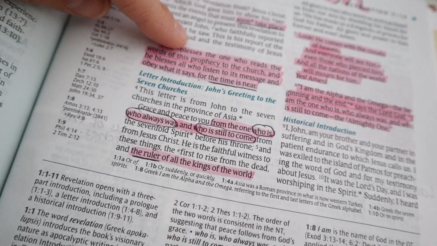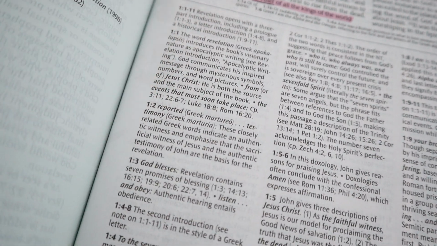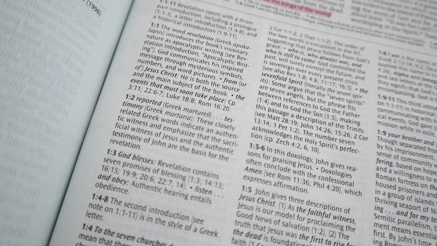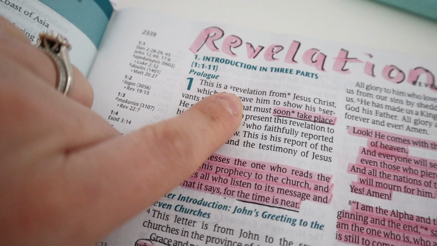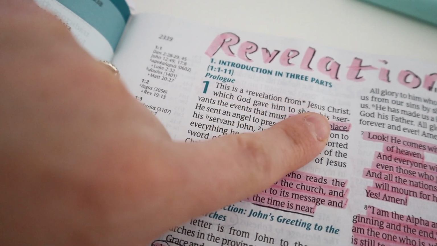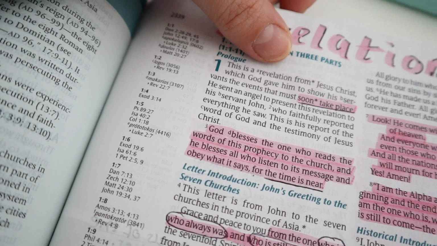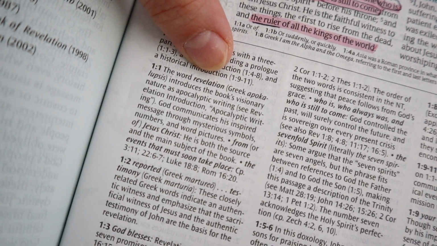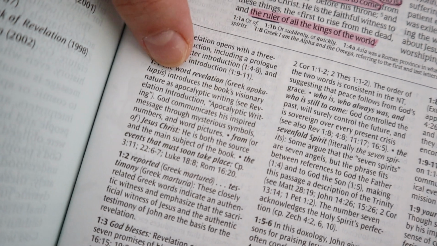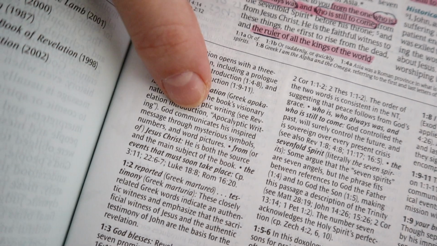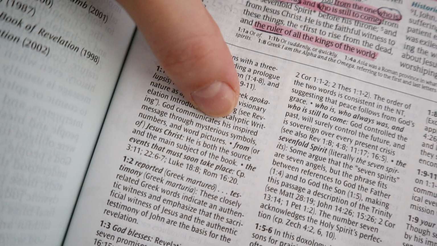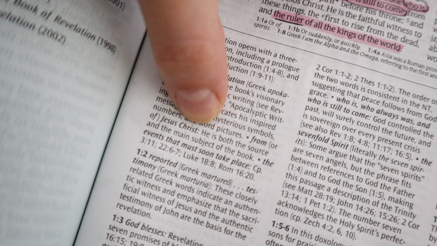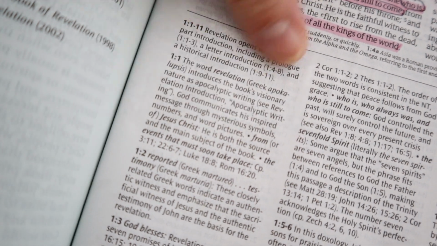So if you get confused on any of the Bible verses, you can come down here and it gives you either references to go read in different books of the Bible or it explains it to you in more detail. For example, in verse 1, it says, this is a revelation from Jesus Christ. And you might think, what on earth does it mean by a revelation? So if you come down here, it tells you the word revelation introduces the book's visionary nature as an apocalyptic writing. God communicates his inspired message through the mysterious symbols, numbers, and word pictures of Jesus Christ. He is both the source and the main subject of the book.